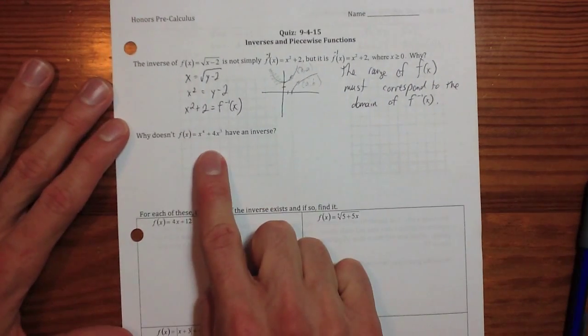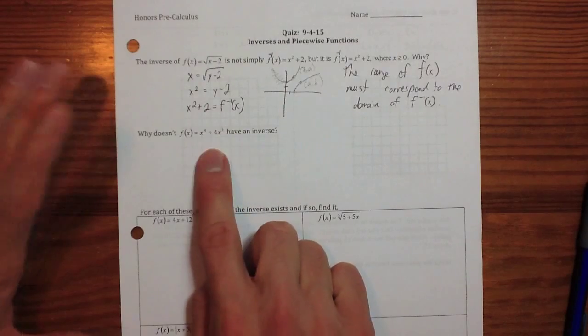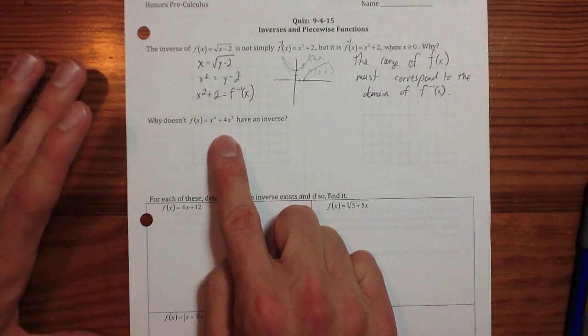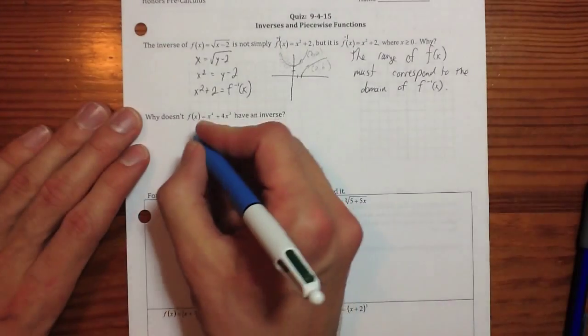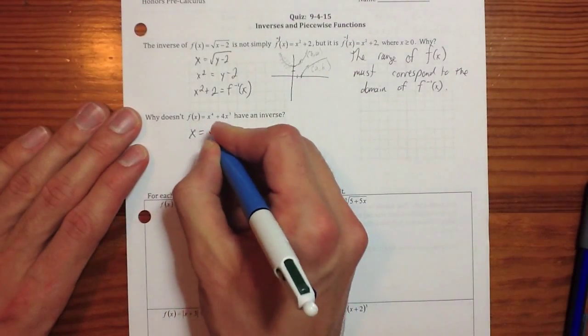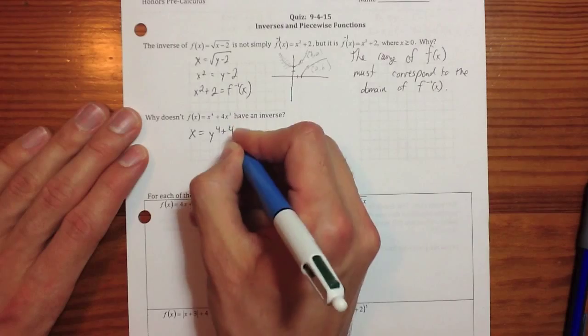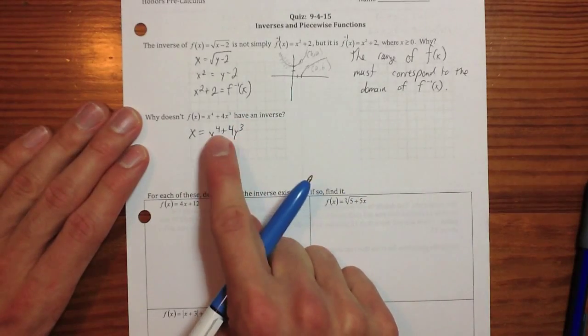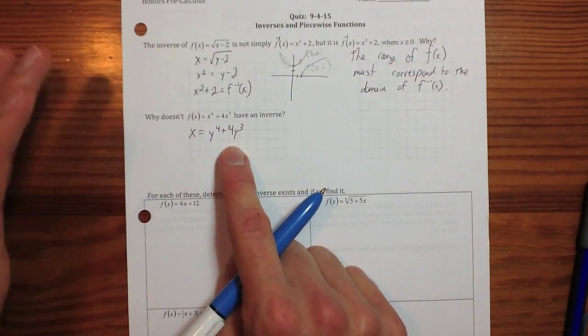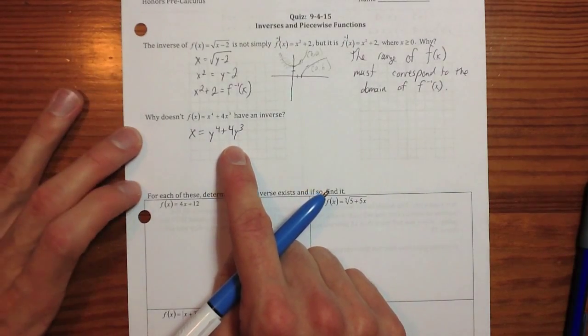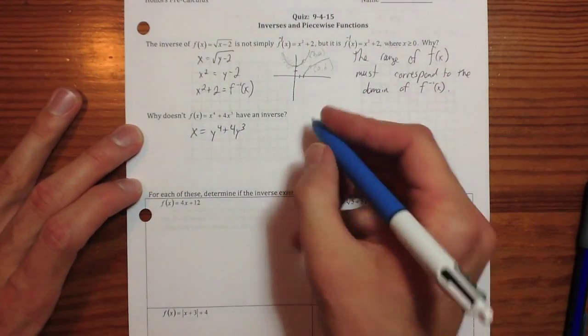Okay, why doesn't this one have an inverse? And I had a really clever answer on here, and it said because it's hard to solve for y if you were to switch. Don't write this down. But if you were to switch x and y, it would be difficult to solve for y when it's to the fourth and cubed, and that was actually really clever. And that is sort of one of the reasons. I don't think I counted that one wrong. Nevertheless, here's the real answer.